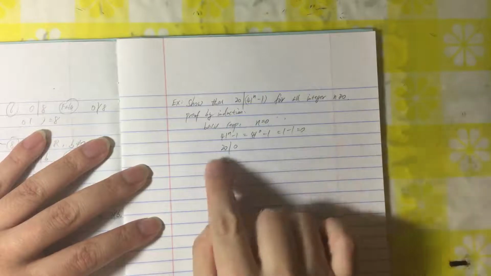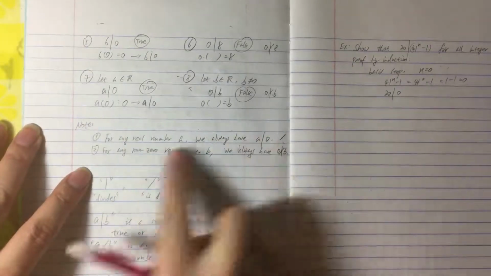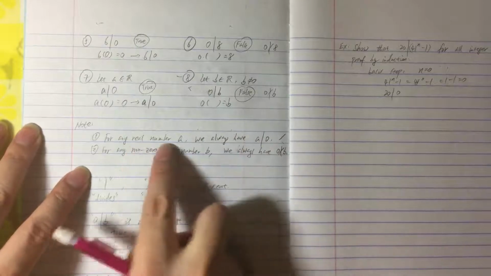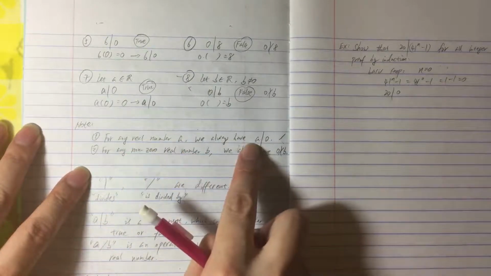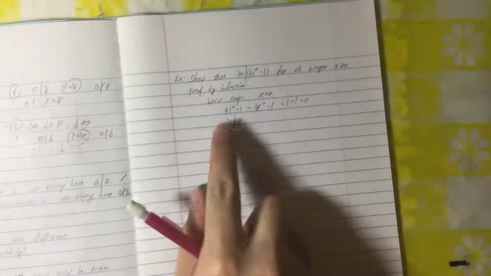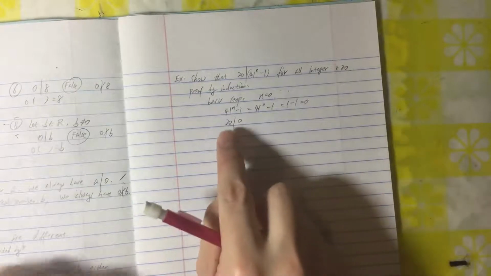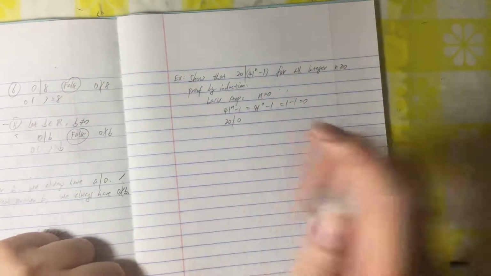20 divides 0. Is this true? We know that every number divides 0. For any real number a, a divides 0. So 20 divides 0. This is always true. Every real number divides 0. This is true.